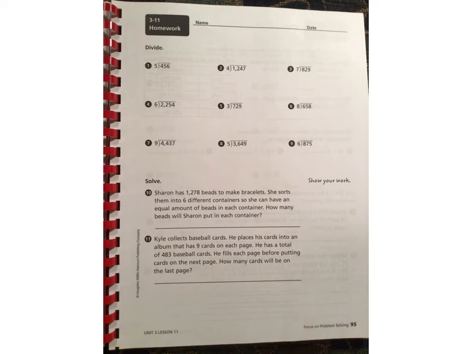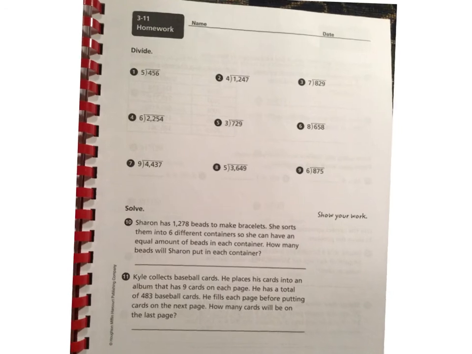So we are working through division. We don't have too many days left and then we'll get to move on to something else. So I appreciate you hanging in there. Today we are on 3-11.